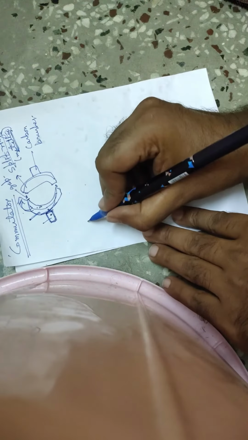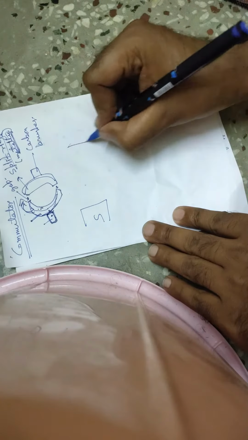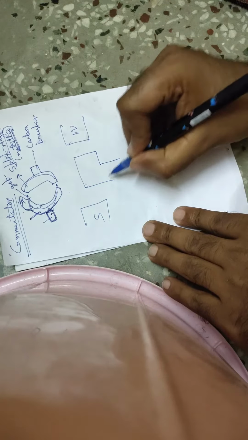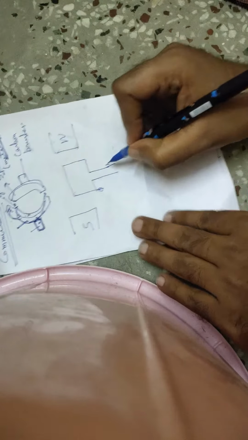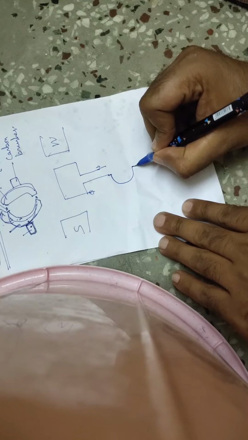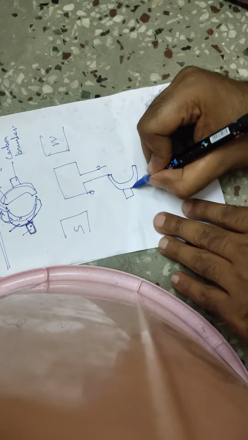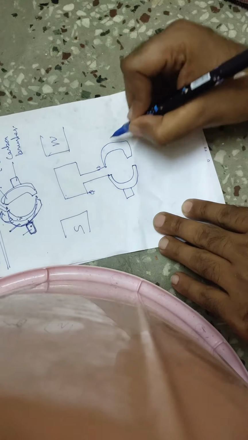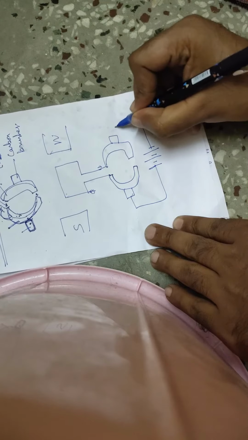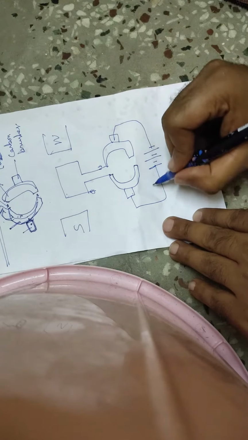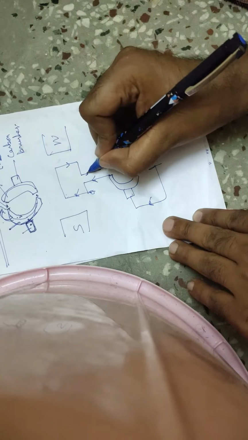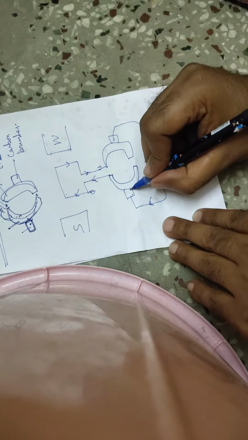Okay, so now what will happen? Now I'll again draw the diagram. So this is your south pole, this is your north pole, this is your current carrying conductor, suppose. And then if you come here it will be attached to this split ring, carbon brush, split ring, carbon brush, and then you will have a circuit. Okay, so now once the current starts to flow, then what will happen?